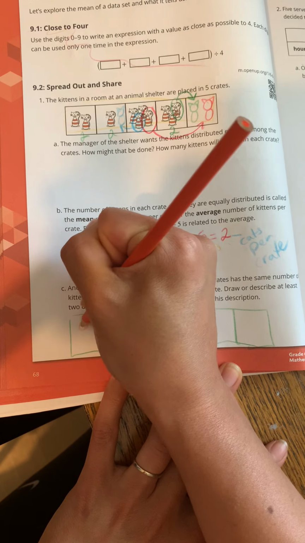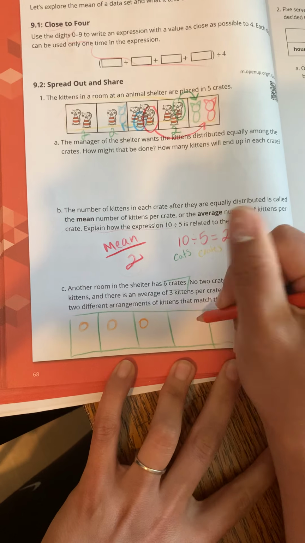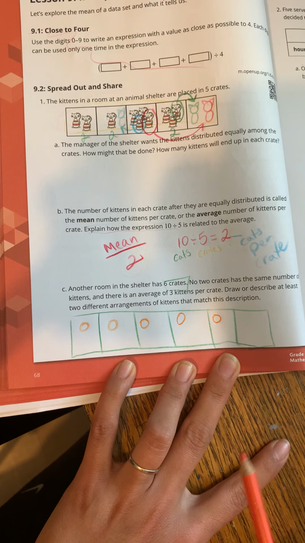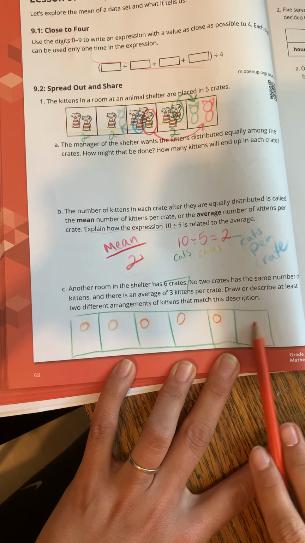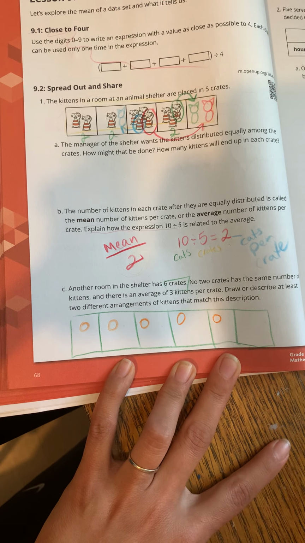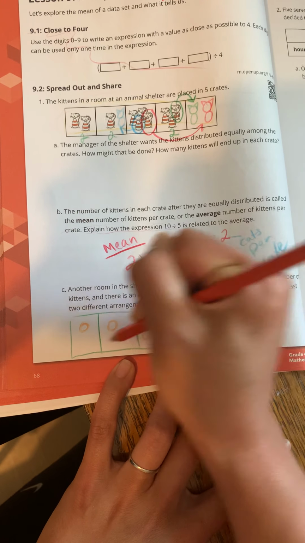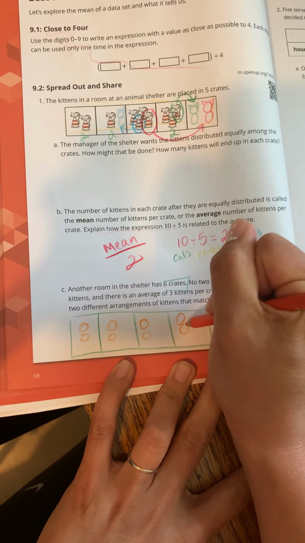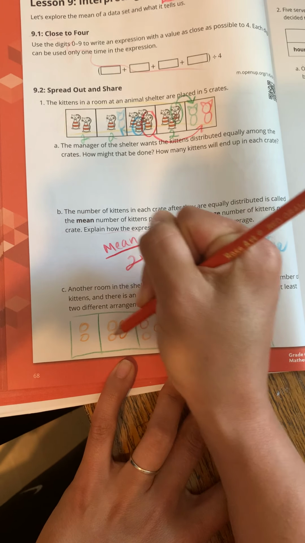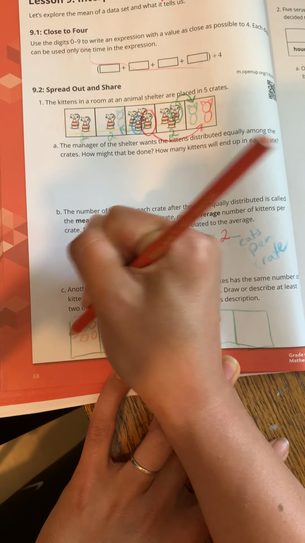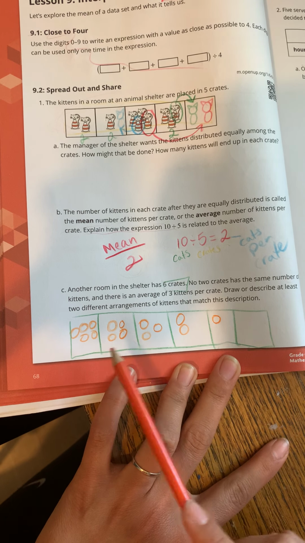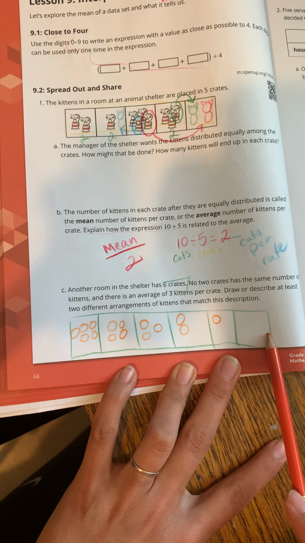So 1, 2, 3. All right. No 2 crates is the same. So I'm going to start and go ahead and leave one of them blank, and that'll be my empty crate. Now this crate, I'm going to have 1. This crate, I'll have 2. This crate, I'll go 3. This crate, I'll go 4. And this crate, I'll go 5. Now, I have 6 crates. None of them has the same number in it.